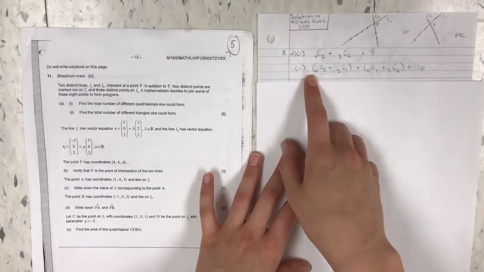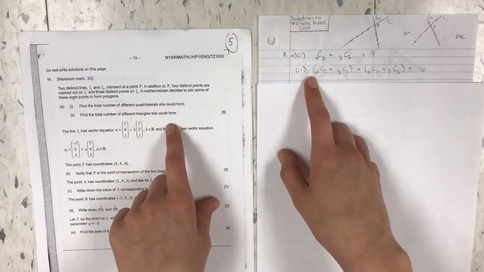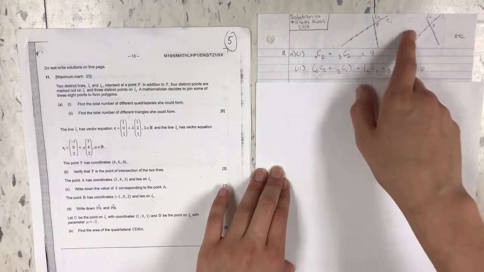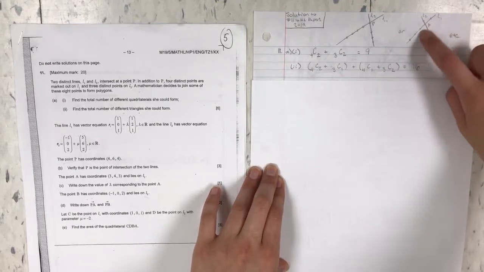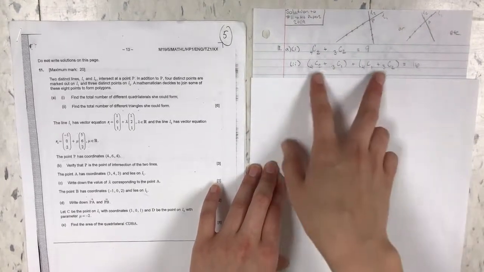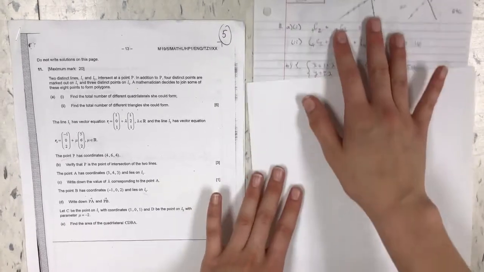And then for part 2, you have to find the different number of triangles that could be formed. So you have any 2 points on L1 and then 1 point on L2, or you could also have just 1 point on L1 and 2 points on L2, because the triangle has 3 vertices. So you add those 2 different possibilities together, you get 16.